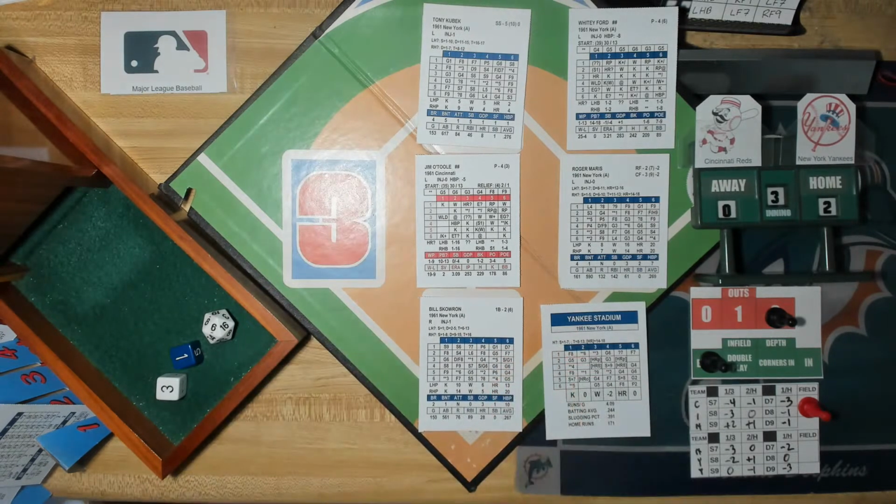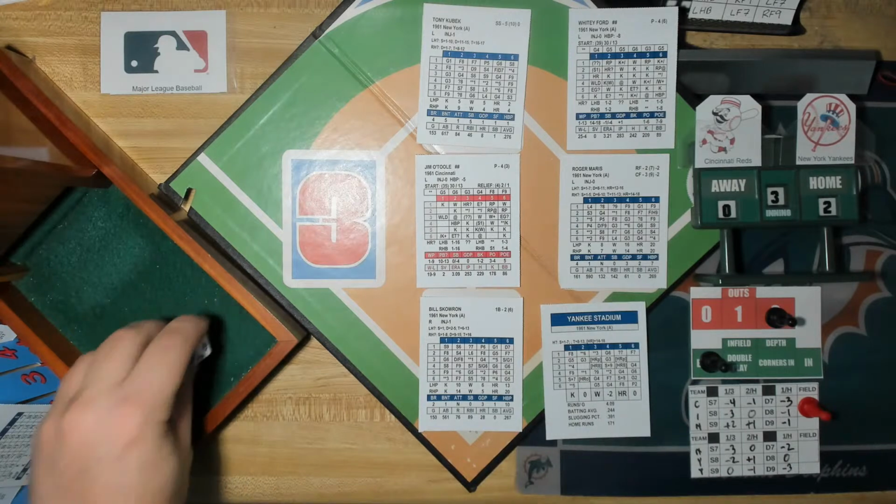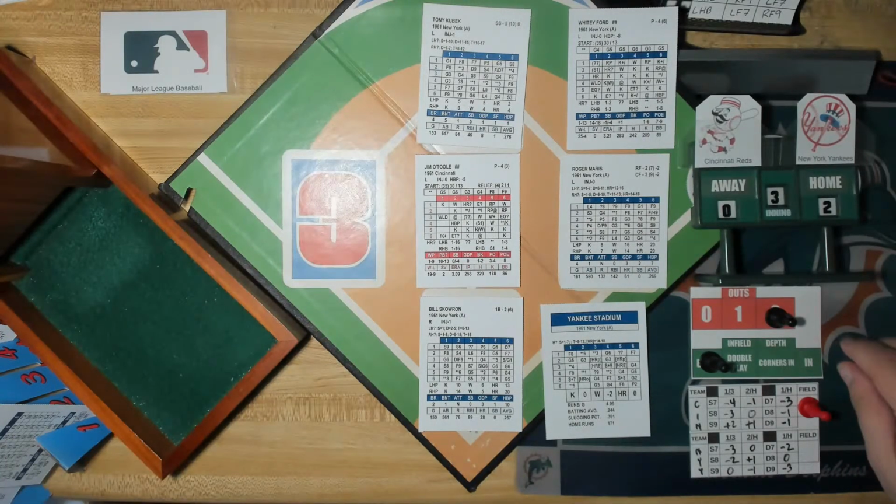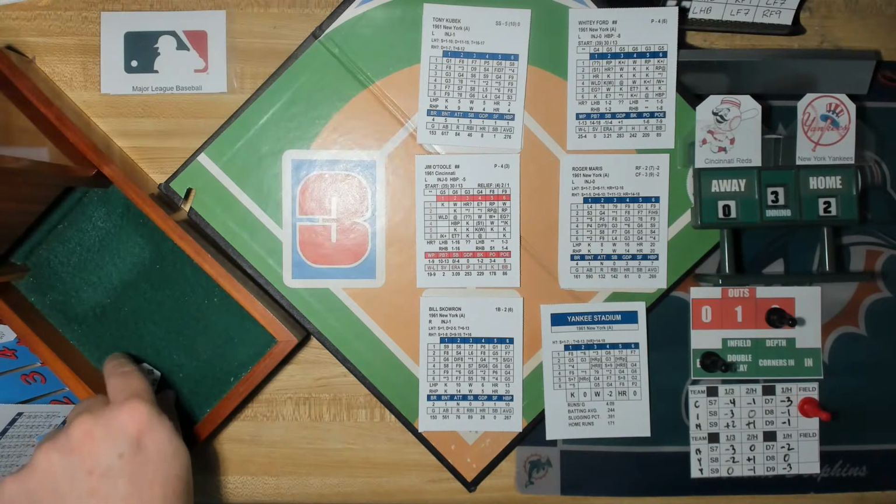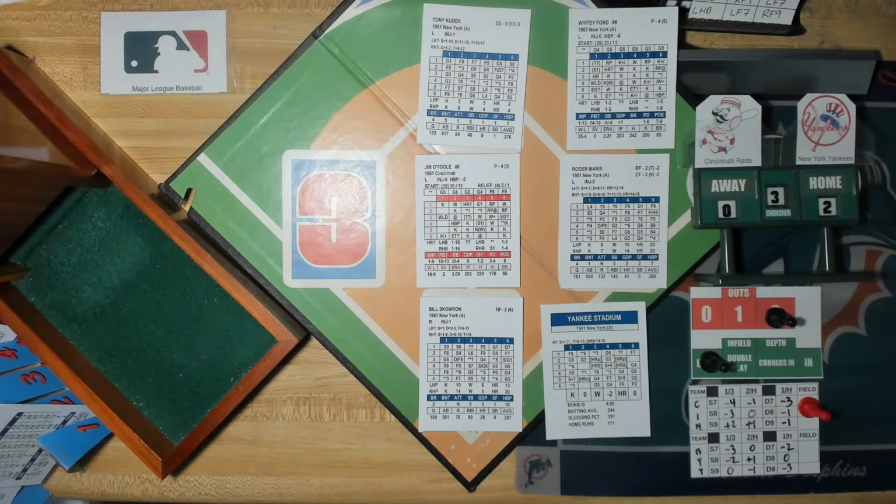2 big flyouts, and here is Skowron. Skowron is 0 for 1. He popped out his last time up. Rolling a strategy roll again. Nothing happening on a 17. Skowron won't bunt. So O'Toole will go ahead and pitch.